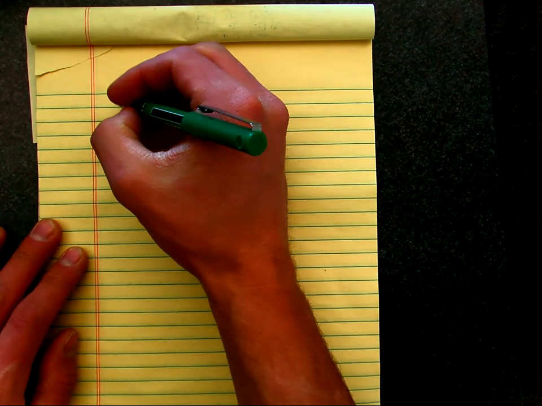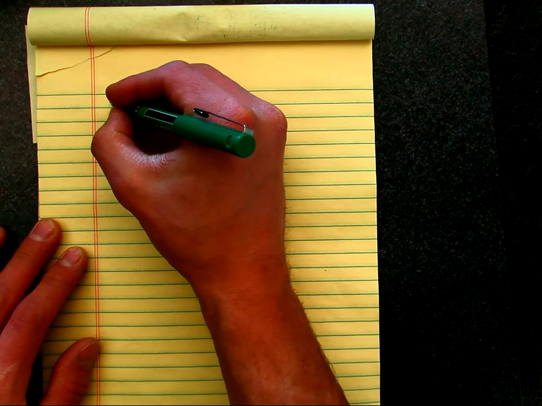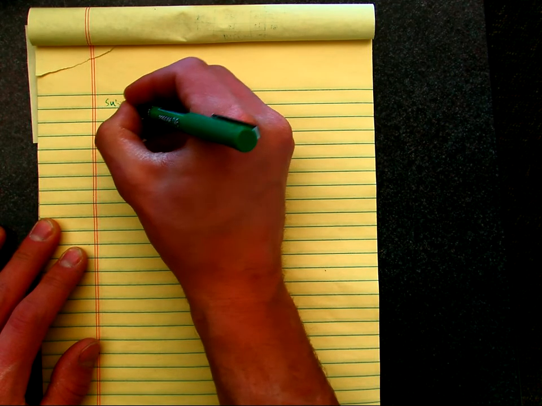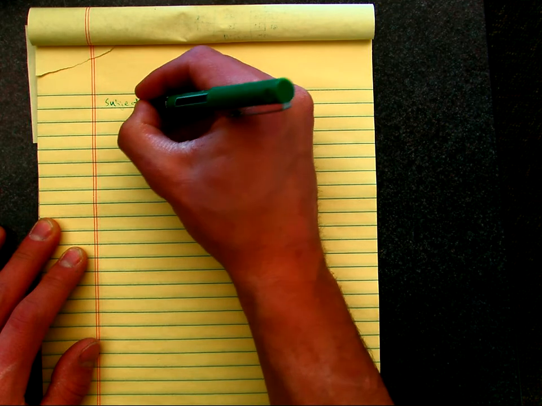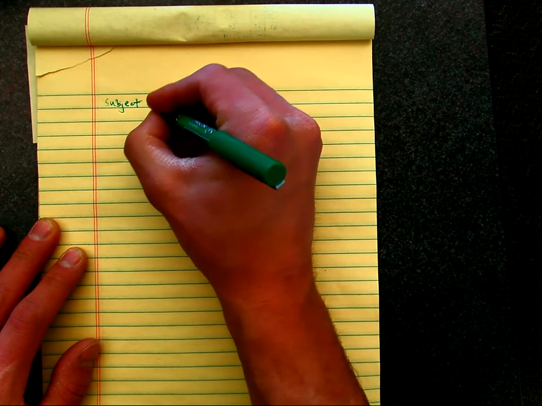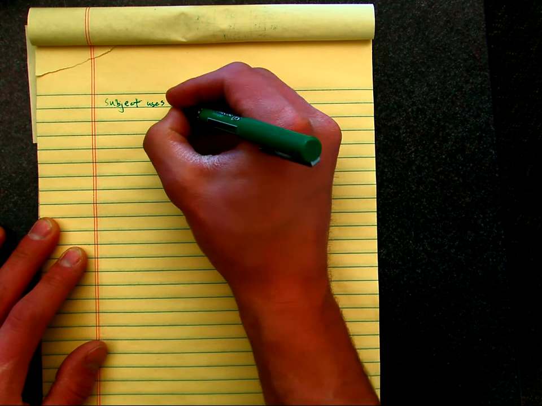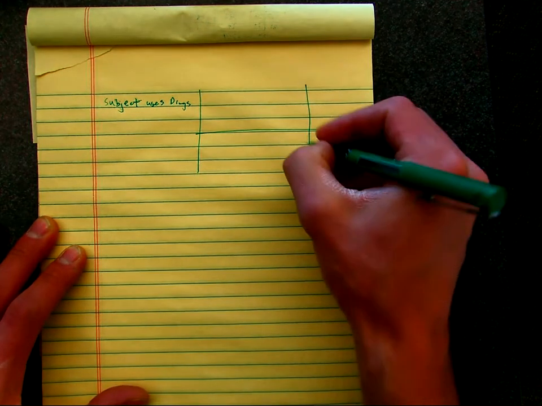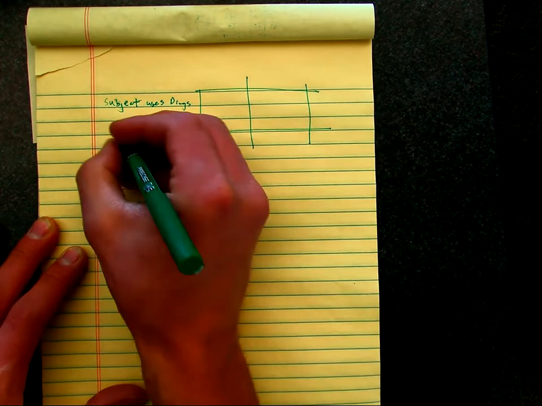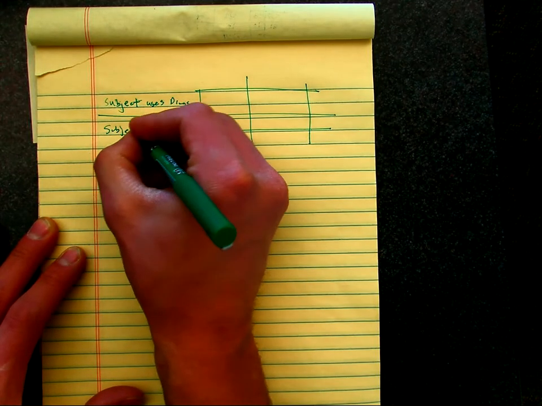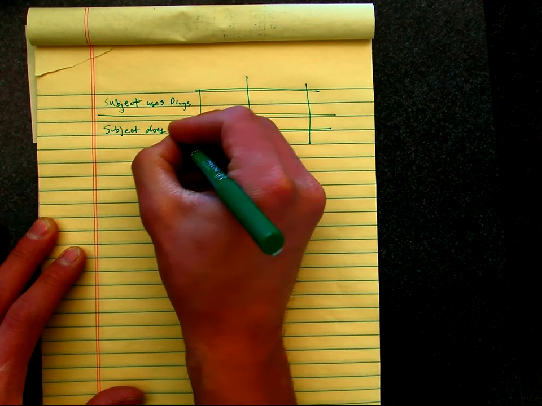So when we construct this, we'll have subject. Of course, after I get everything up and running, the pen's going to die. Subject uses drugs. So it's going to be a table like this, and this is going to be subject does not.